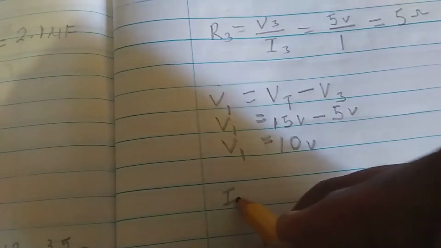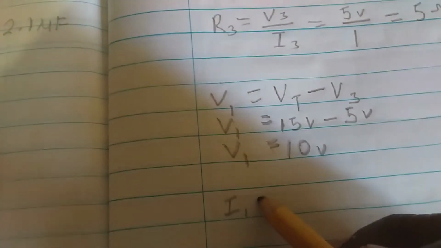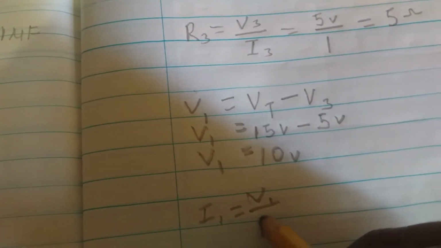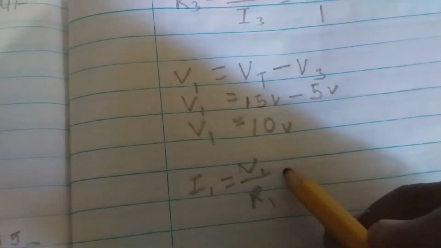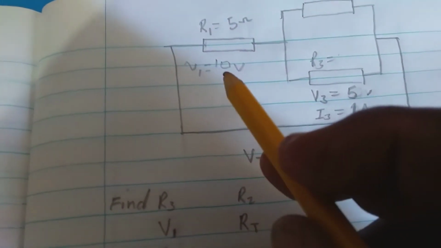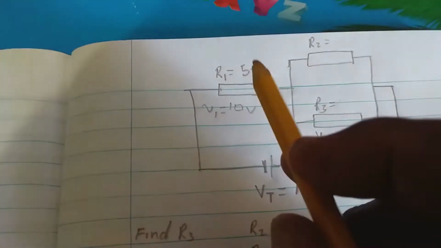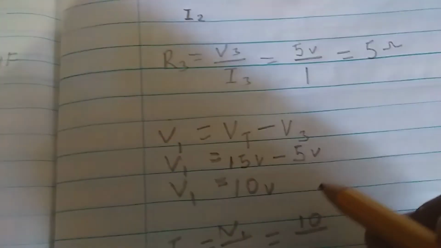I1, what we're looking for, is equal to V1 over R1, which is equal to V1, now 10 volts that we found before, divided by R1, which is 5 ohms.